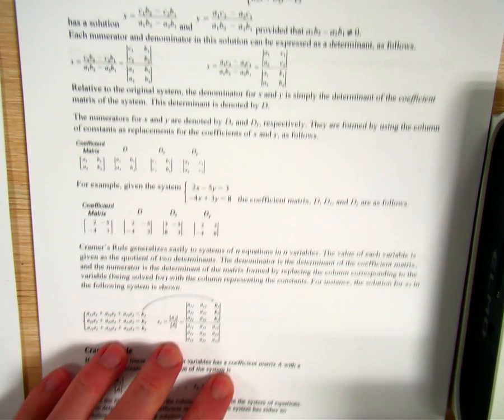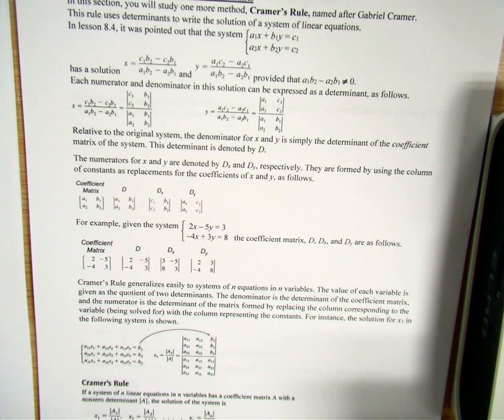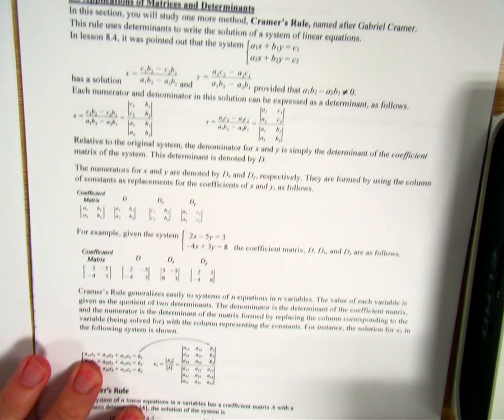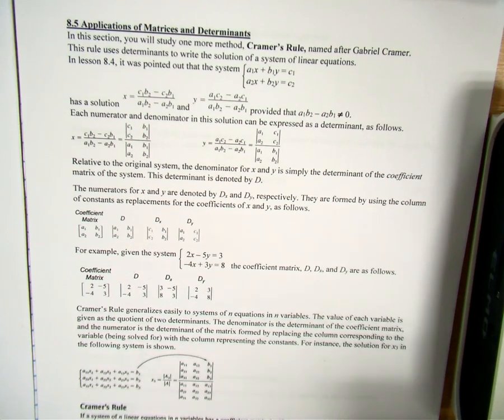What is up, PreCalc? Here we have section 8.5, applications of matrices and determinants. In this section we're going to study Cramer's rule to solve a system of equations with matrices. And it's got a nice little shortcut for you. We're going to be able to use our calculator for some of this.